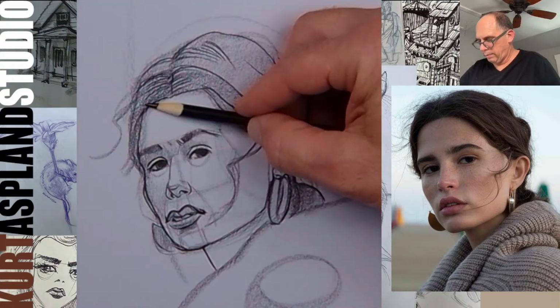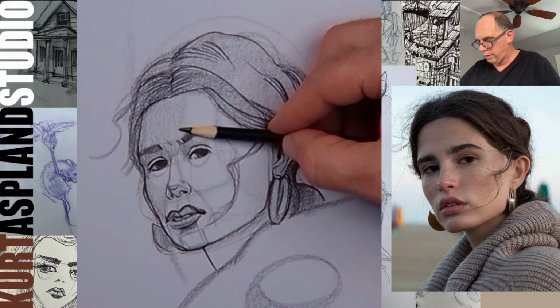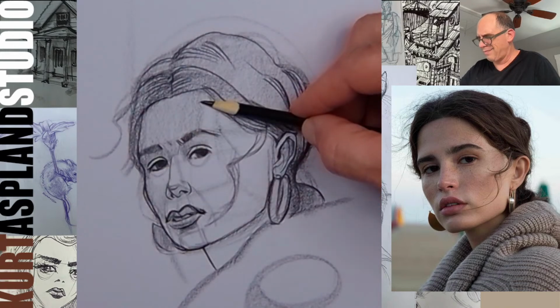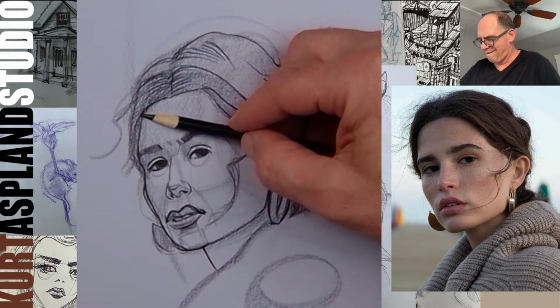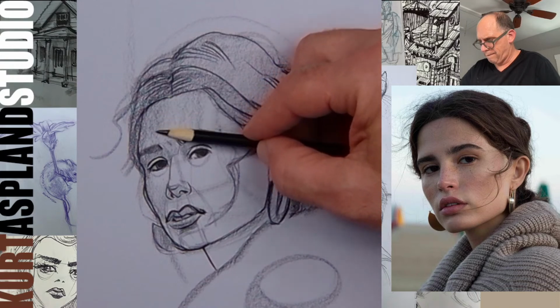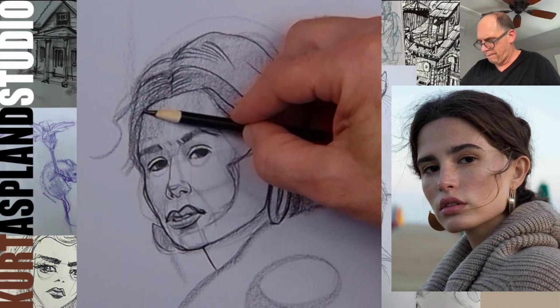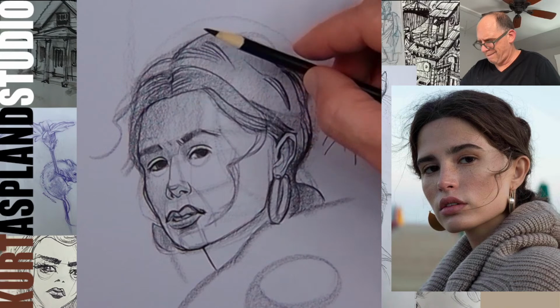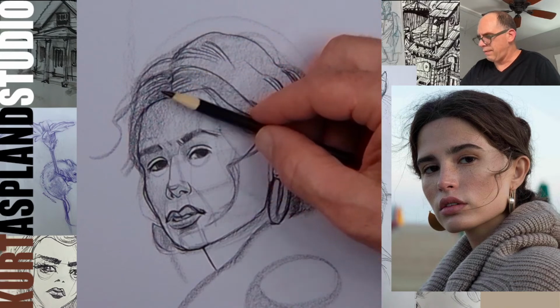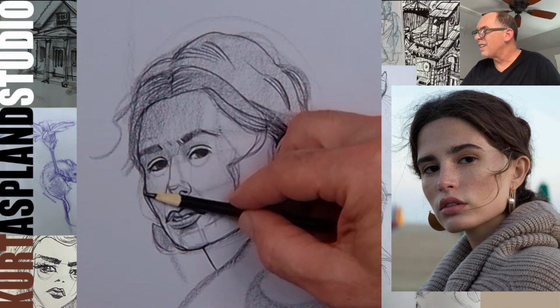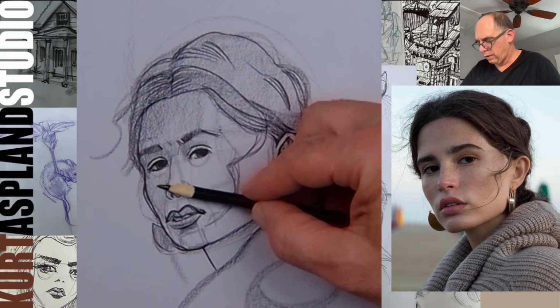All right, let's get some other tone in here. Even this whole side of her face is, look at this, even dark over here as well.